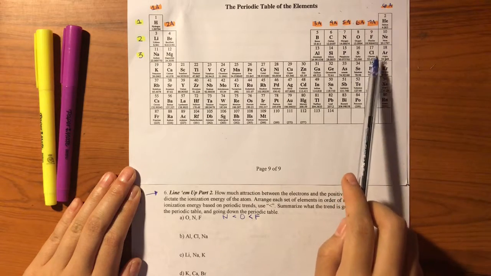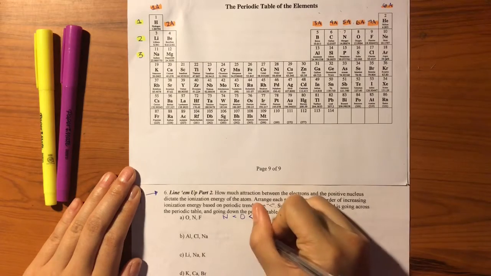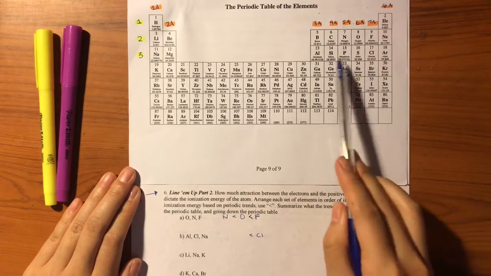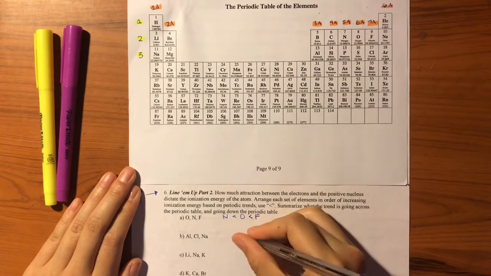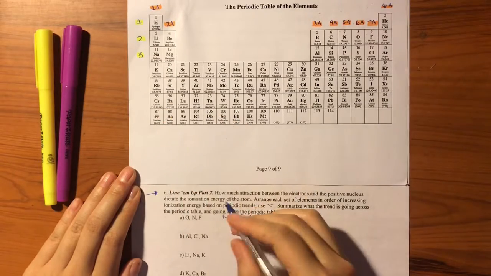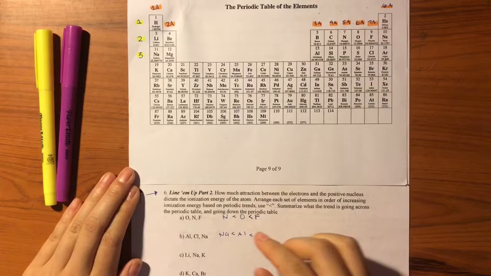So chlorine has the strongest ionization energy. So we put chlorine here. Then it's aluminum. And lastly, sodium, because it's on the opposite side, the farthest out of these three to helium.